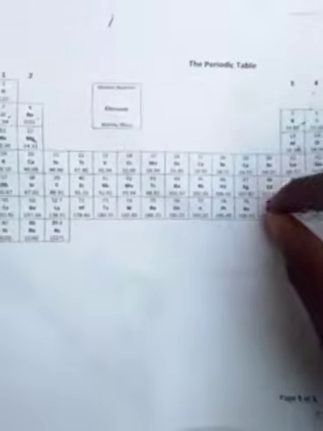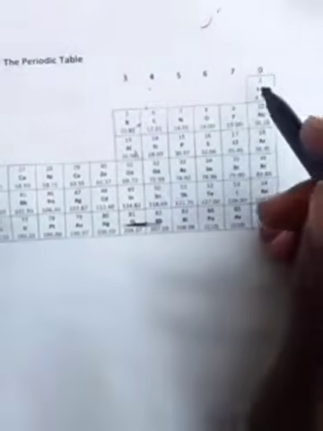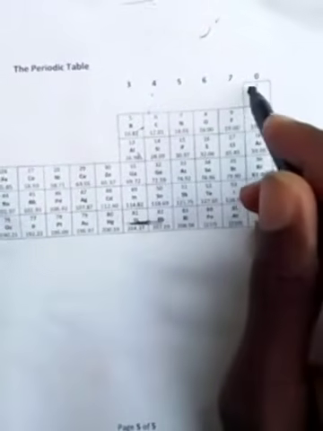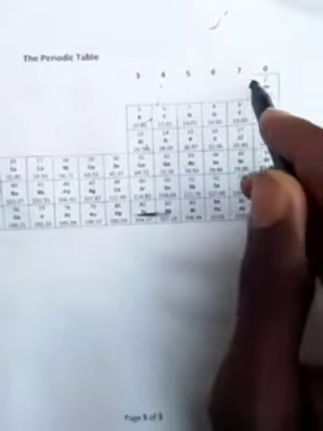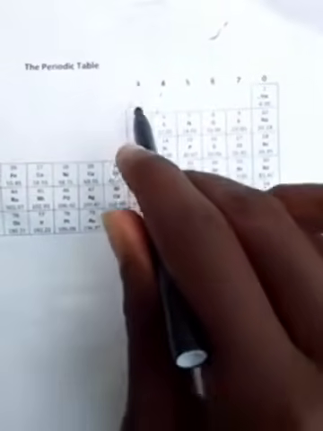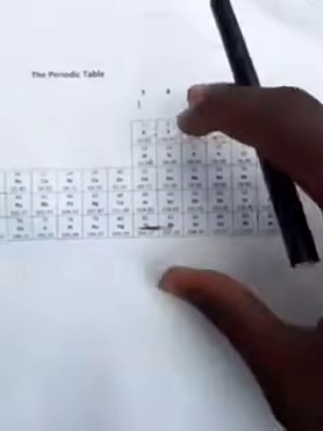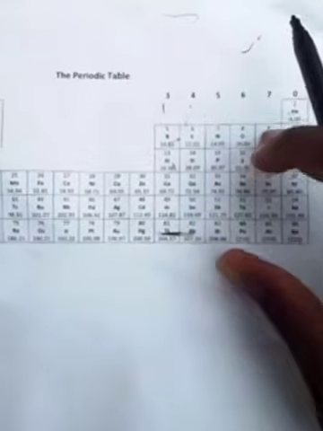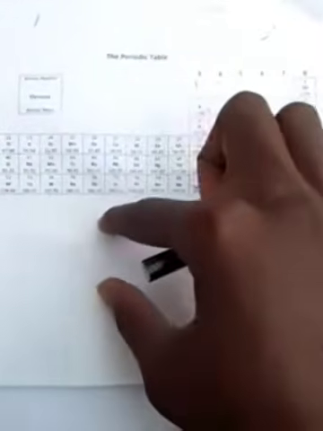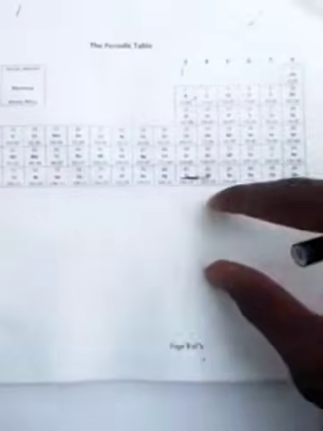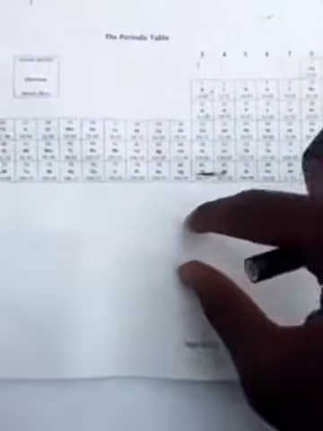Transition metals are D block. Actually, except helium, helium has got S block. So apart from helium, starting from group 3 going across, whatever we have is P block. And if you have a periodic table that includes the elements found below, which are not included here, those are F block. So this is the strategy, guys.